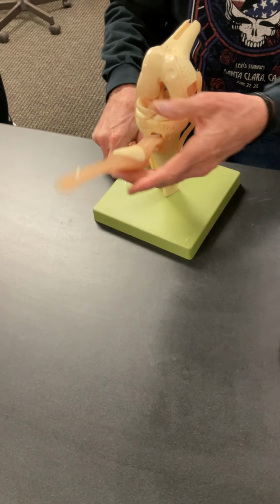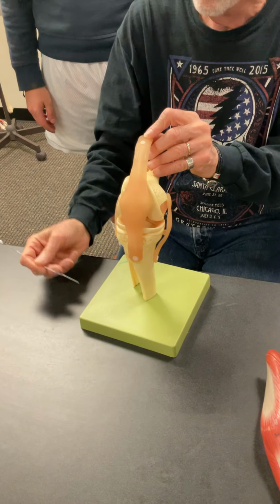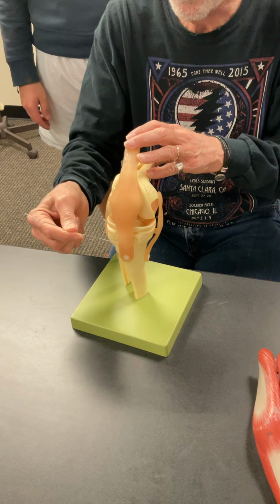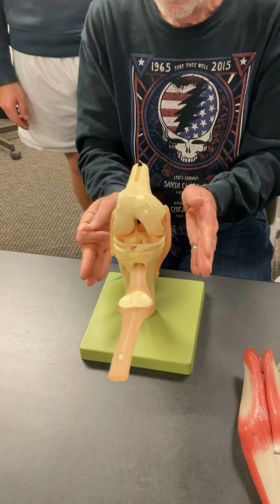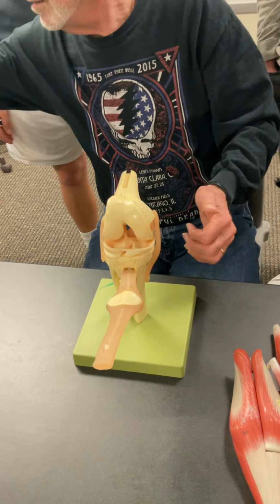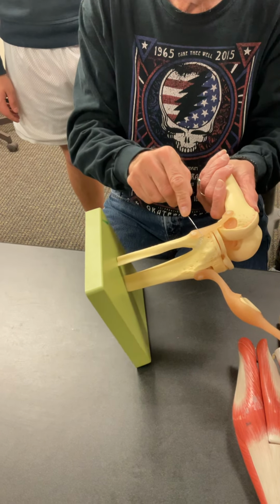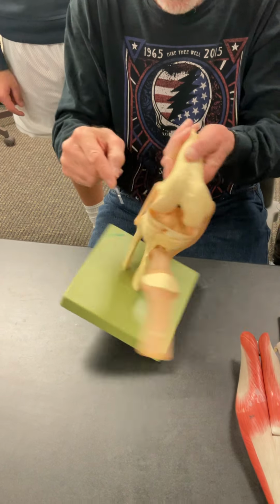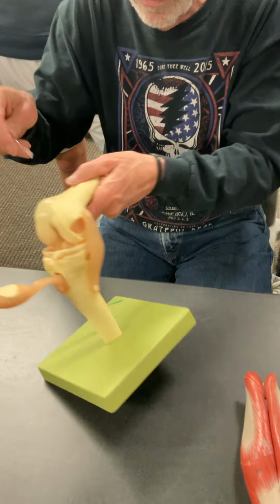Knee joint. What do we call this tendon here? Quadriceps tendon. What do we call it below the patella? Patellar ligament. Okay? Always orient yourself. Fibula is where? Lateral. Tibia is medial. So this is going to be lateral collateral ligament, also known as fibular collateral. Medial collateral, also known as tibial collateral.